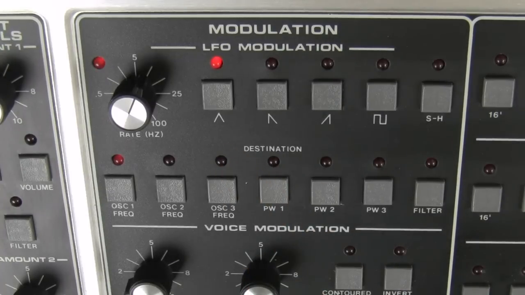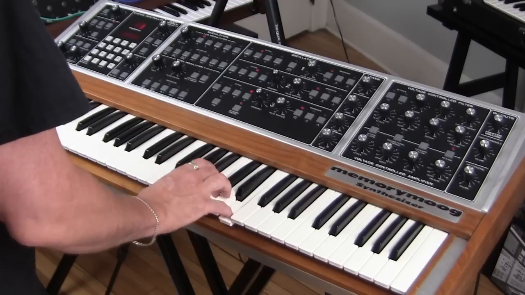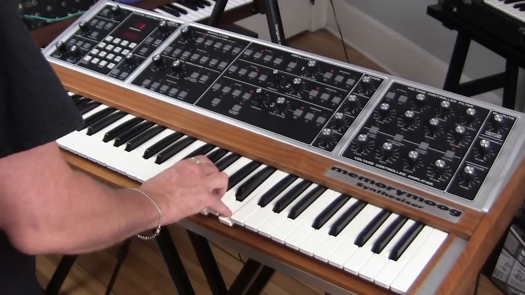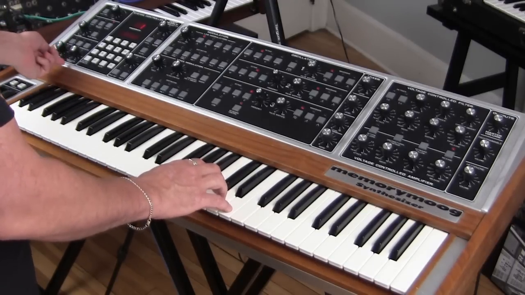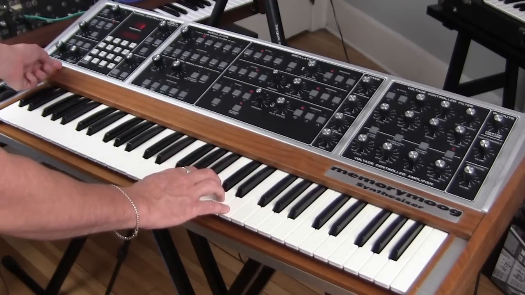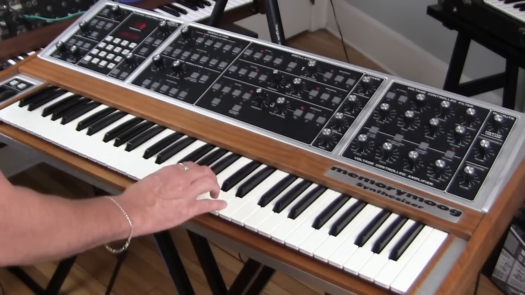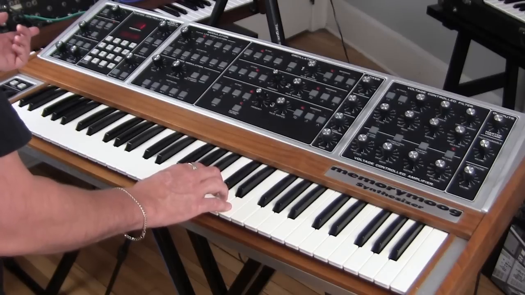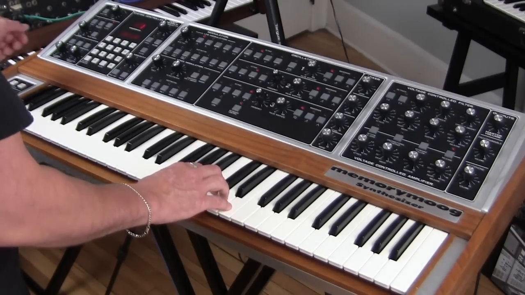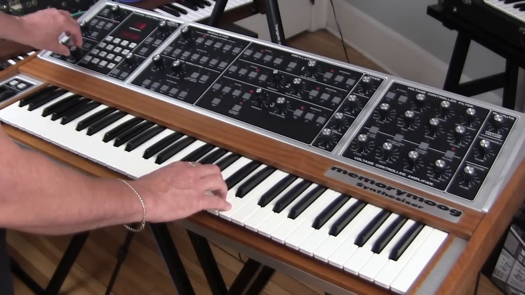Now, we can activate the LFO modulation in two ways. Either through the mod wheel or through the modulation amount knob over here. The range of the modulation amount knob is greater than that of the mod wheel, so I'm going to focus on it.